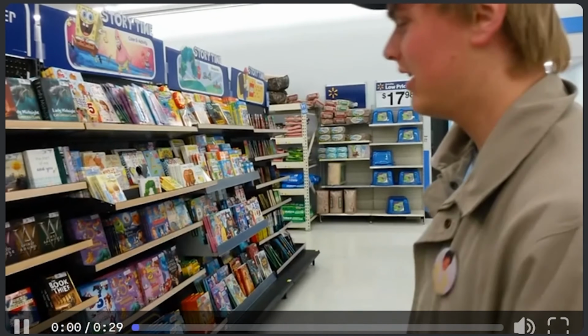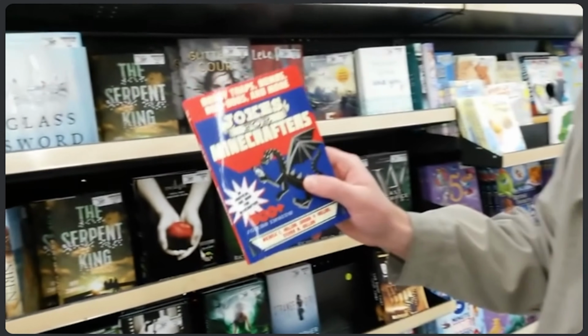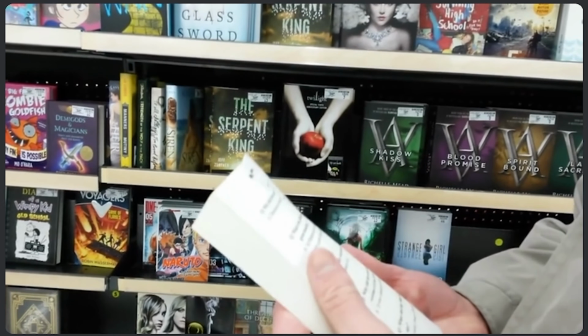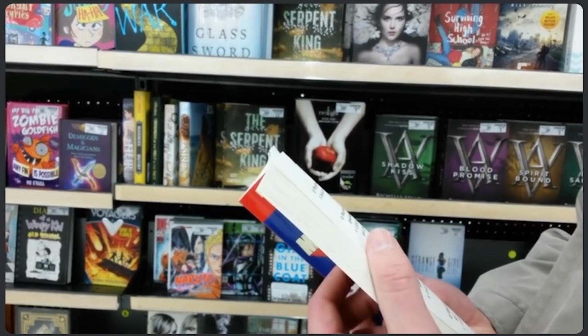There we go. Hey, check out this book over here. Look what I just found. Hey, look, it's the jokes for Minecrafters. Let's just pop it open and give it a little shot here. How do Minecraft players stay calm? They take a walk around the block.